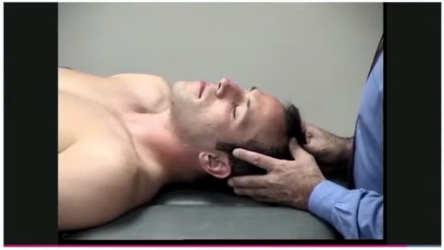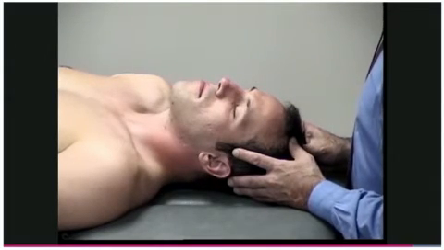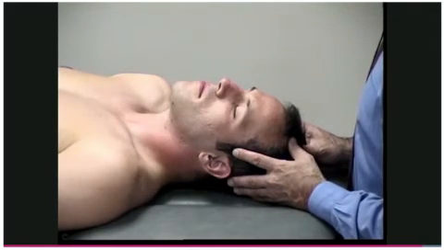But that was a post-isometric relaxation technique, positioned into the restriction, or using that mnemonic device, PIR, for an OA flexion, side bending left, rotation right dysfunction.